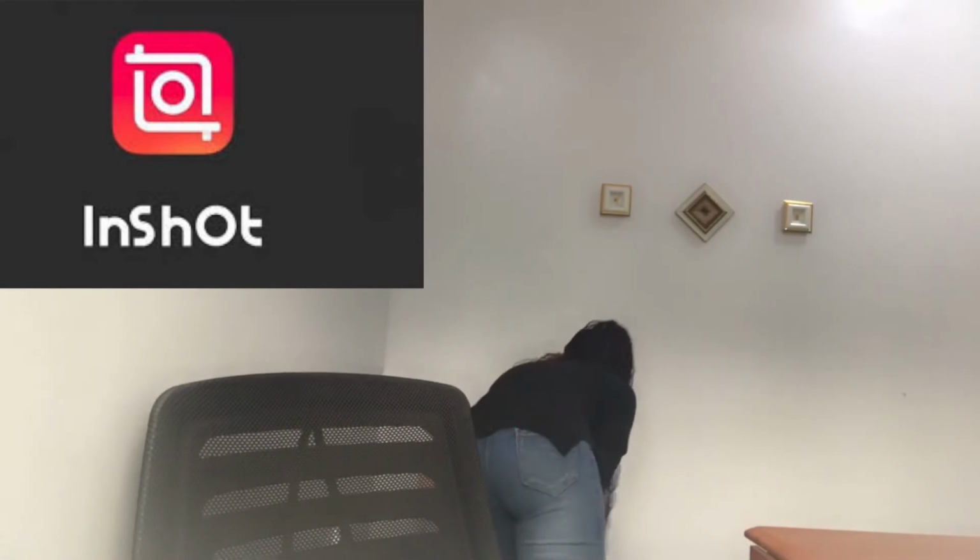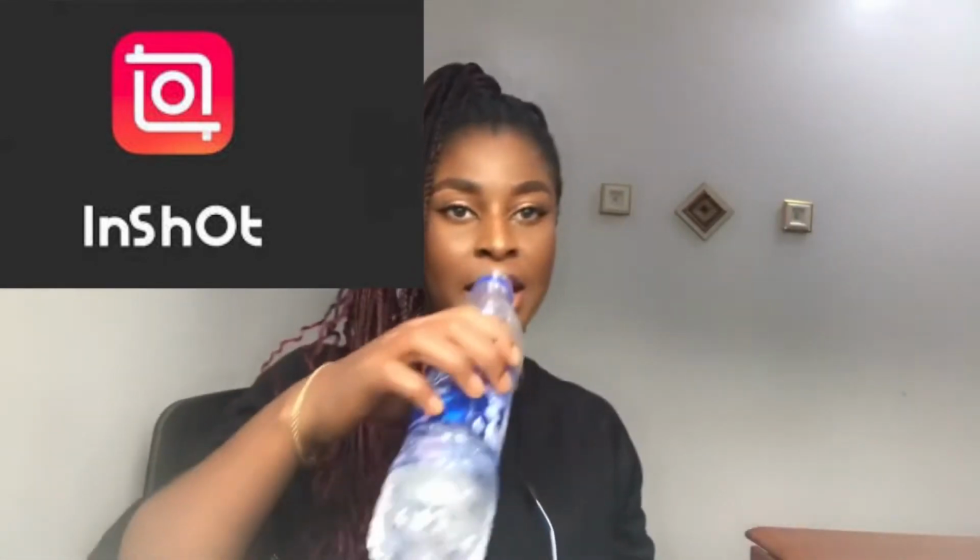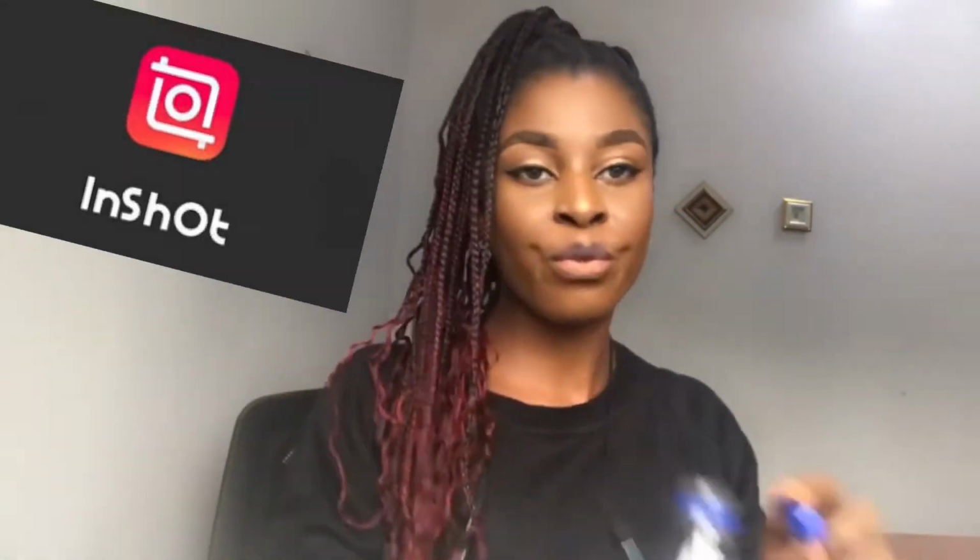We have InShot. InShot is an amazing app. I've used it, and I can tell you it's one of the best so far, so you can try it out. Apart from InShot, we have Video Leap. Video Leap is good too, the features are amazing, so you would love Video Leap, so give it a try.